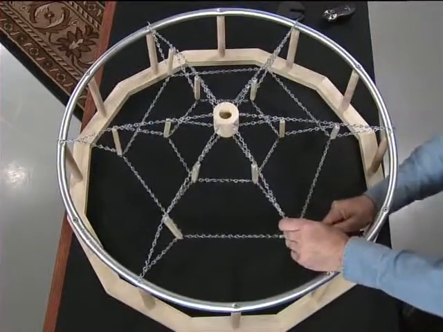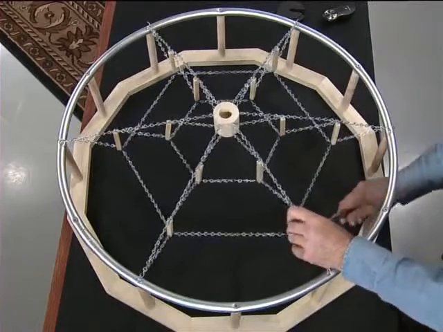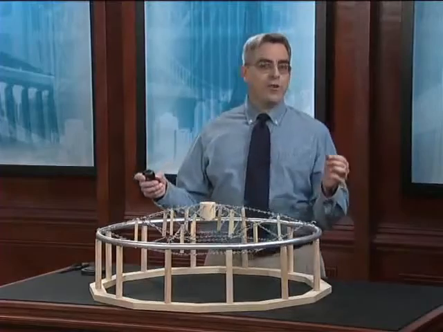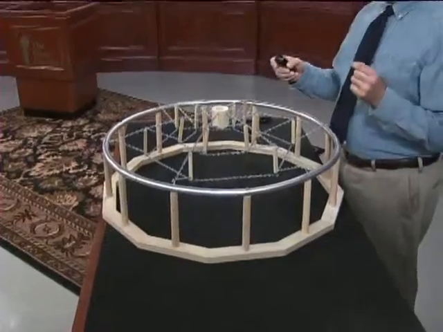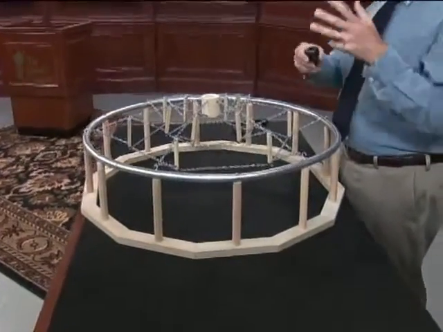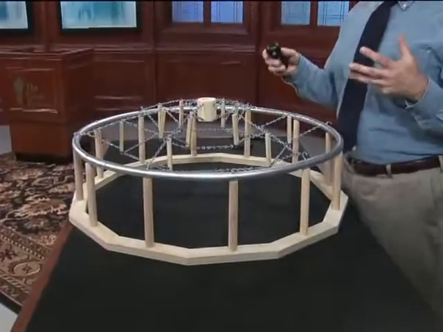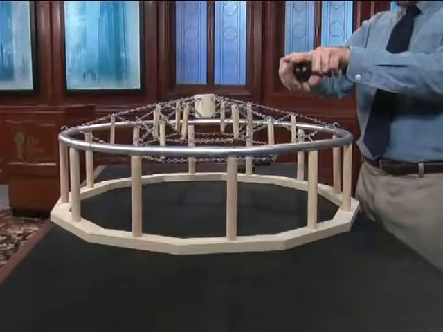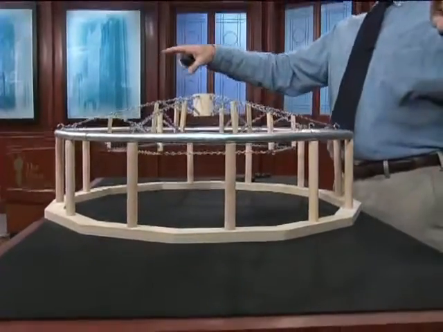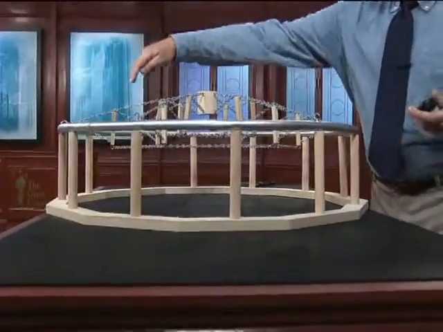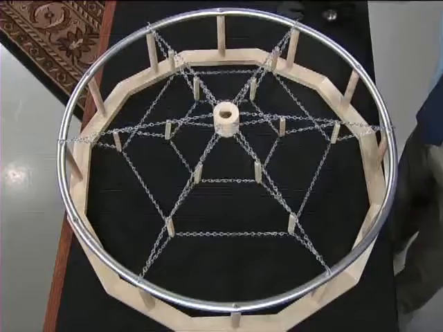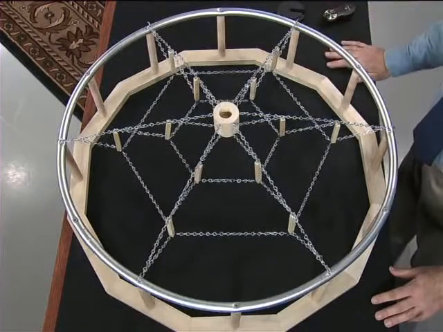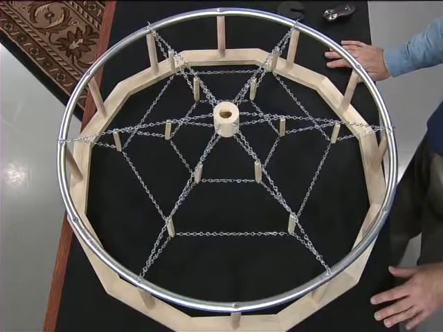And now we'll make the very last connection. And there you have it, the Geiger cable dome. Notice that the structural system is similar in concept to the bicycle wheel at Utica, except the function that was previously performed by that bottom radial cable is now performed by these circumferential rings. So really, this structural system only makes sense when you view it from 3 dimensions.